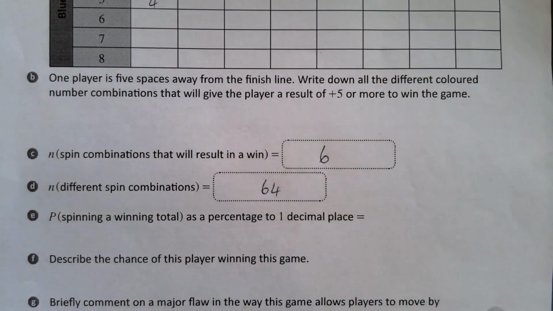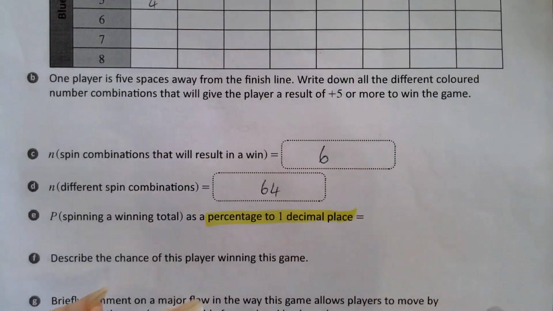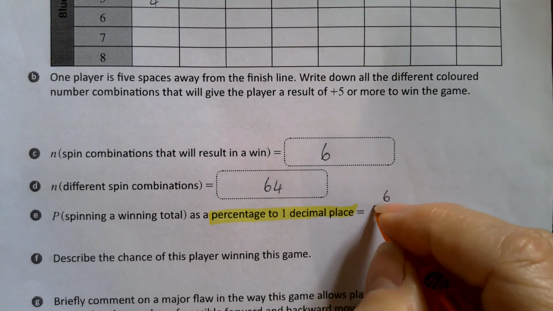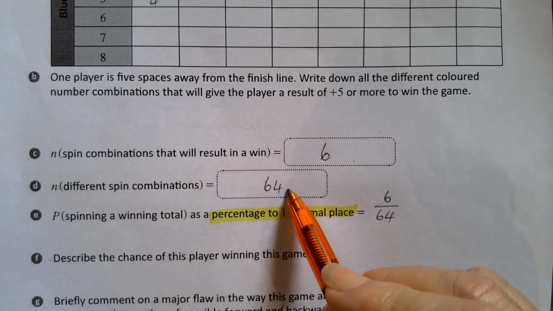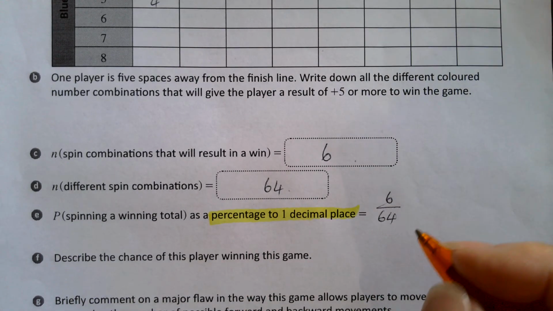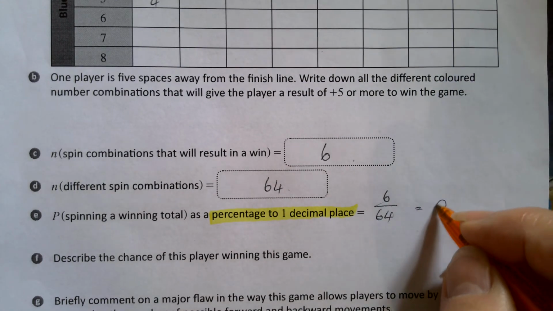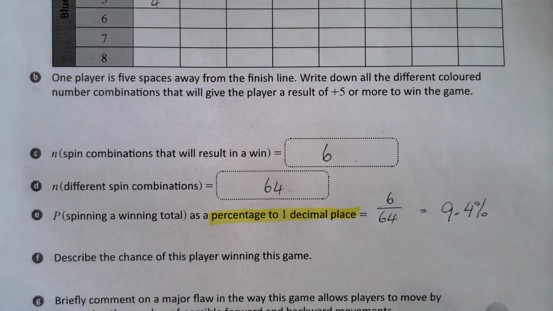So, as a percentage to 1 decimal place. Very simple. We're going to have the number we want, which we worked out to be 6, divided by 64, the total sample space. And then we're going to put that in a calculator, times 100. And to 1 decimal place is 9.4%.